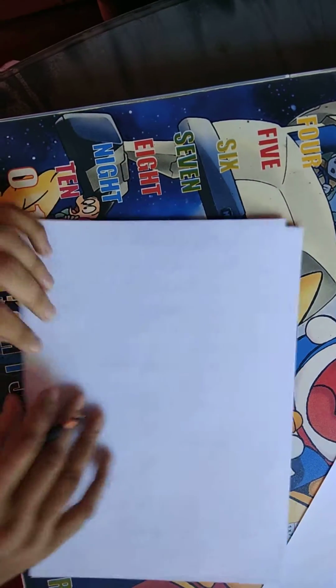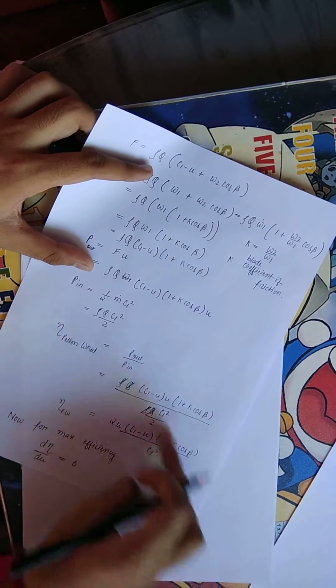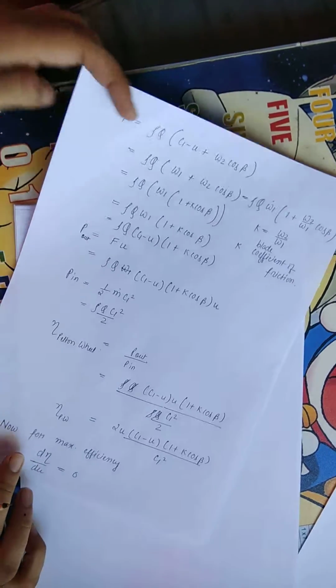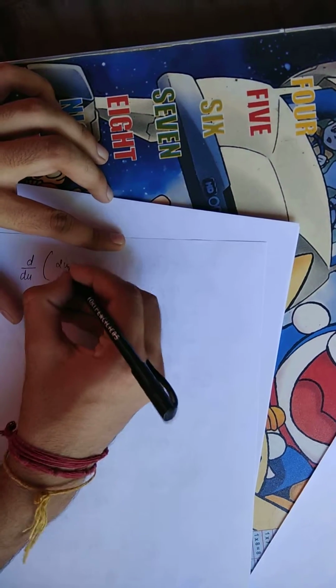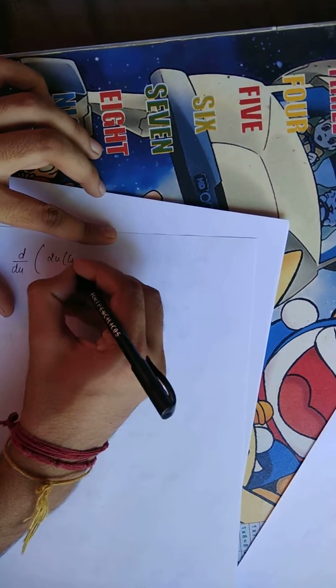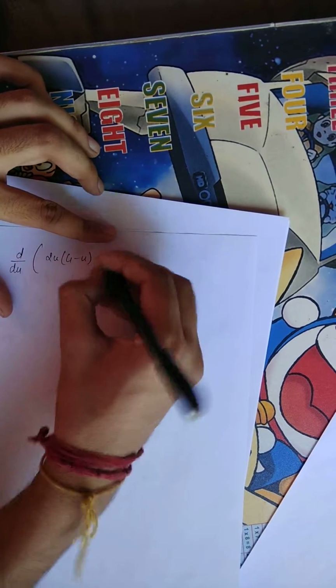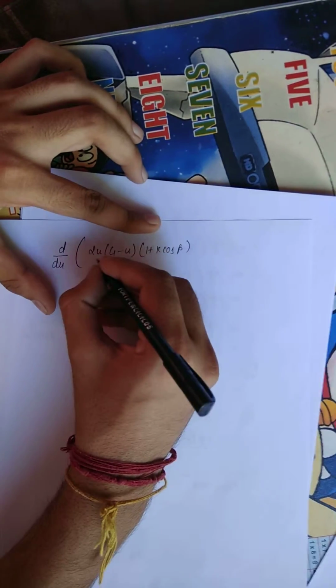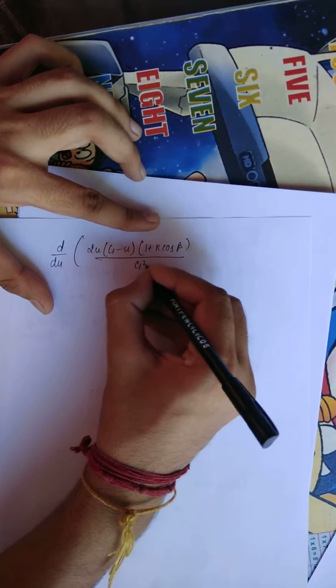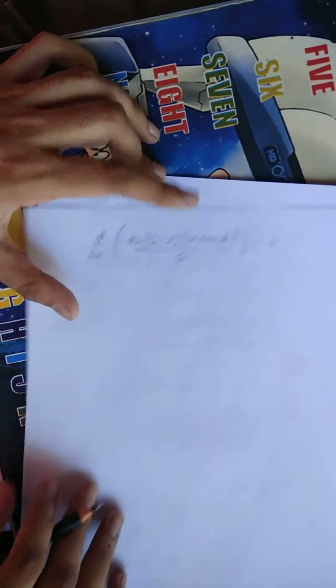So if we take the derivative of this value, we get d/du of (2u (c1 minus u)(1 plus K cos beta)) by c1 square equals 0.